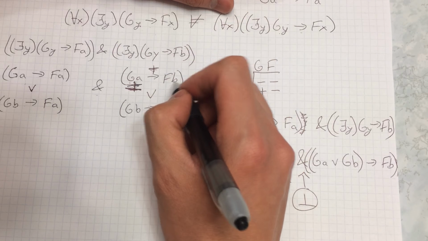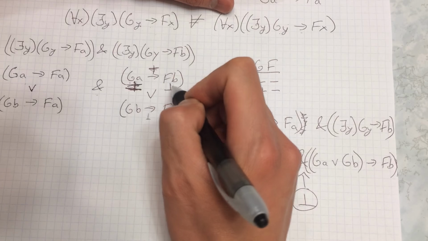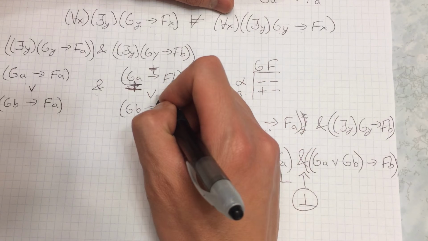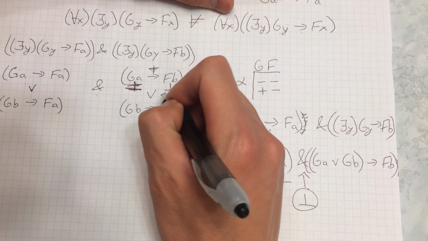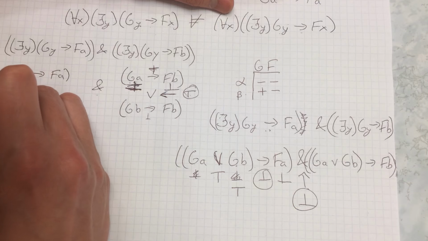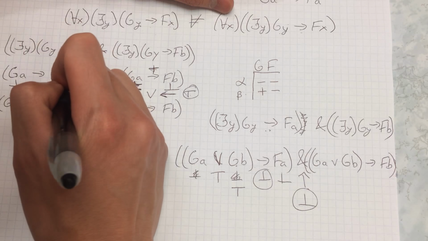It doesn't matter what beta is. False arrow false creates a true conditional. If it's a true conditional, it makes this disjunction true. And likewise here, because alpha is not G, that's false.